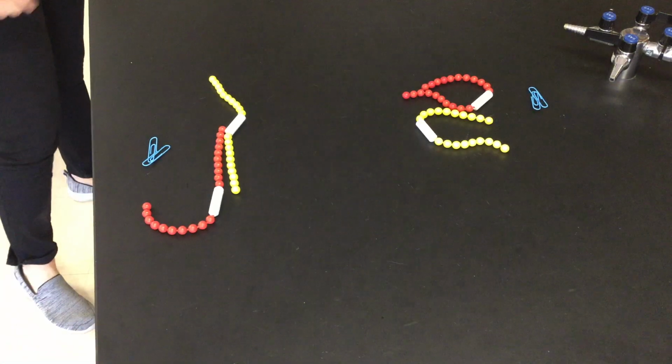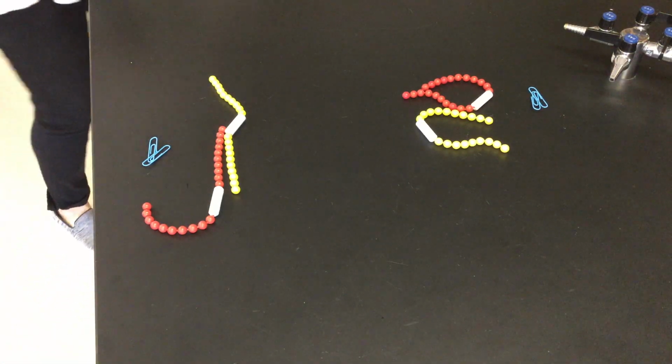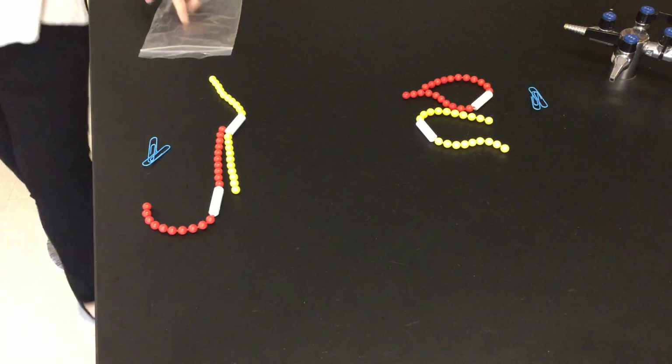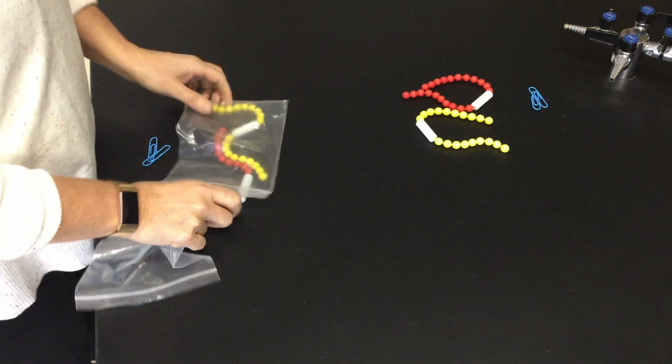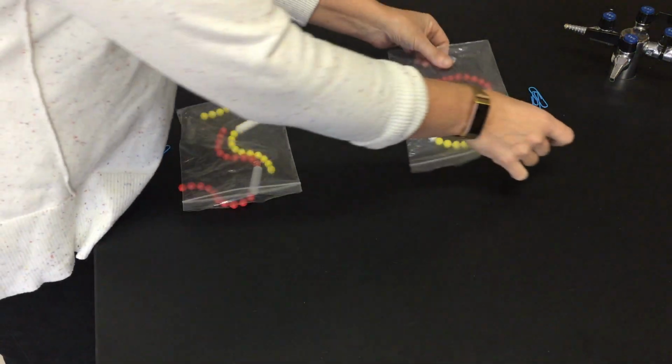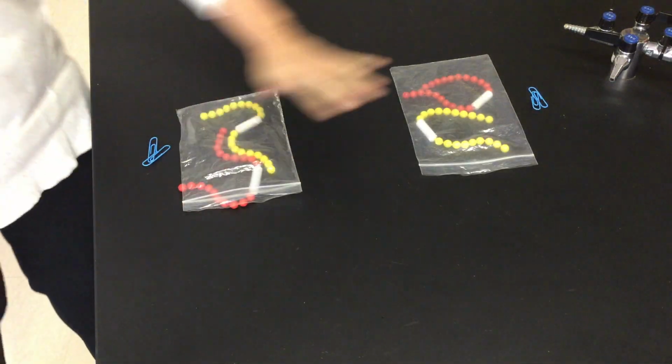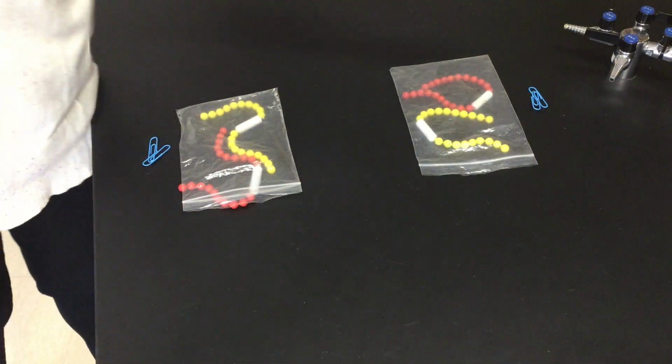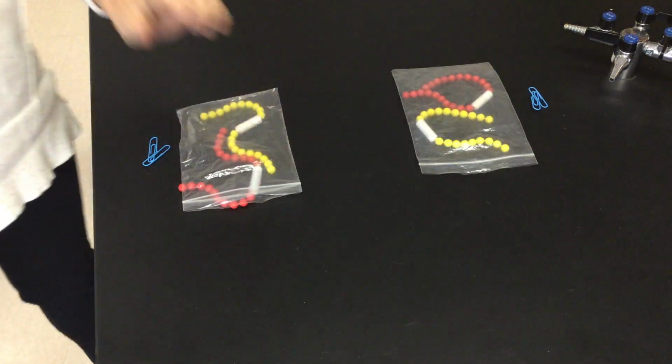My nuclear membrane is going to reform. So I have 2 cells that I'm forming. So I have 2 baggies here that are going to form my 2 nuclear membranes. Centrioles, centrioles, nuclear membrane, nuclear membrane.